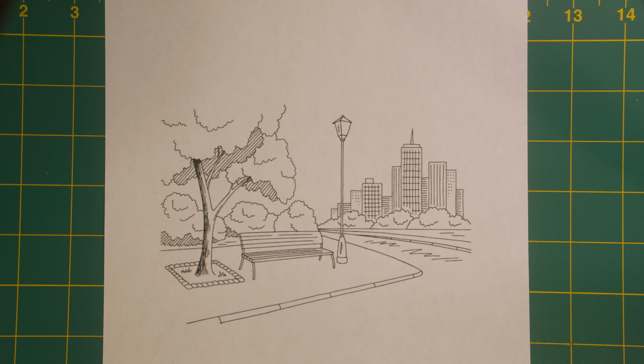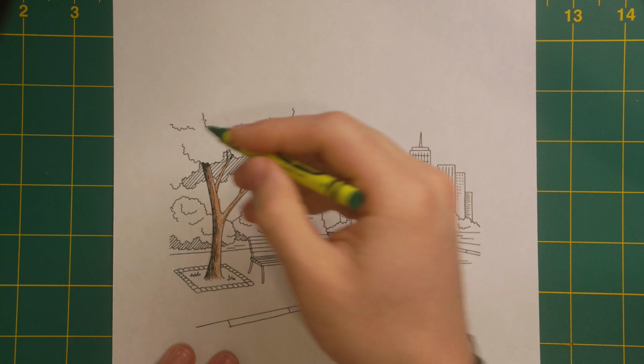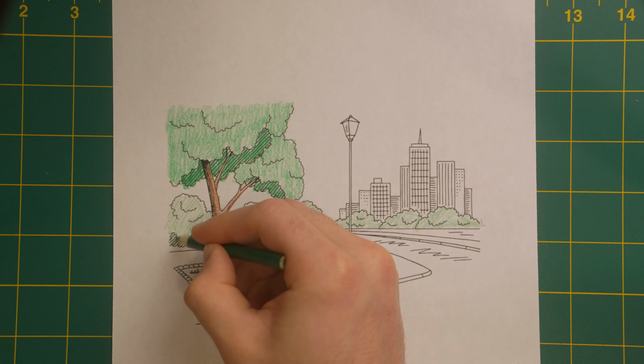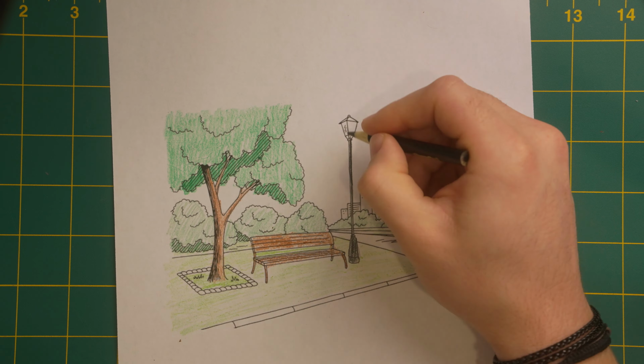Once your image is printed out, what I'm going to start by doing is coloring the image. To color the image, you can use anything really. I'm going to use crayons and colored pencils. You can use markers, whatever you want.